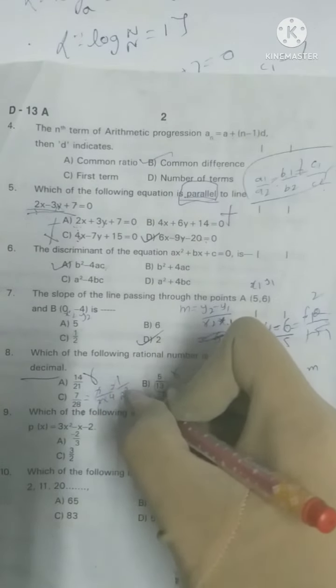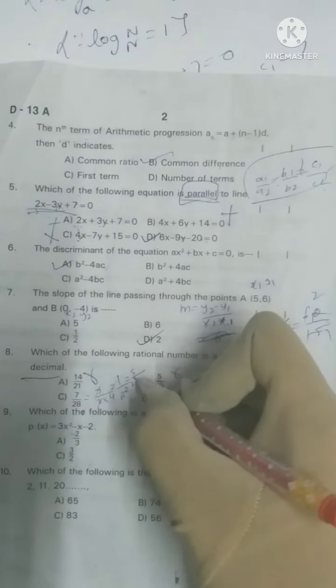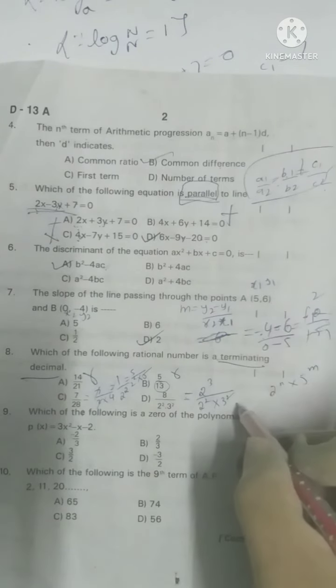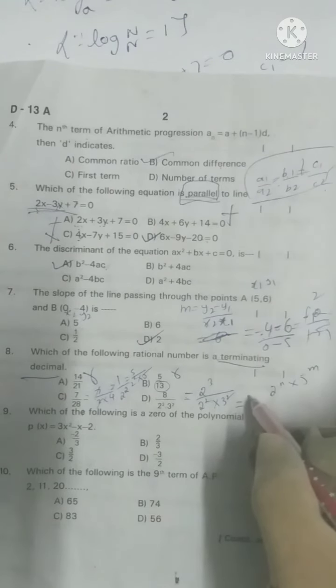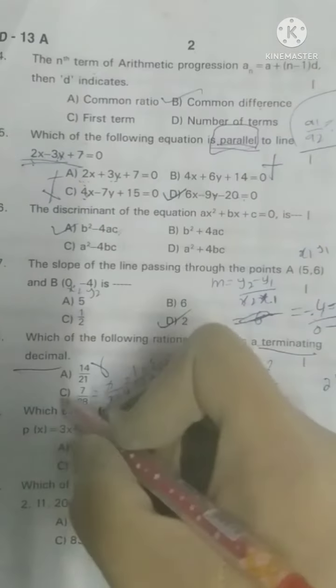1 by 2 square can be written as 5 by 2 square into 5. What about this? This can be written as 1 2 is left in the numerator. So it is option C.